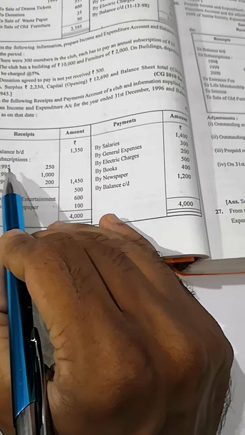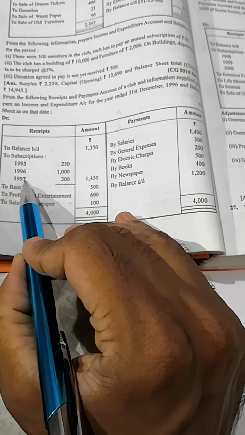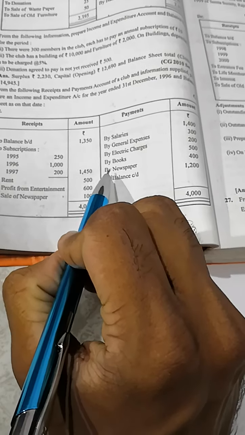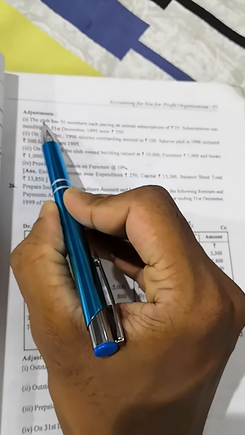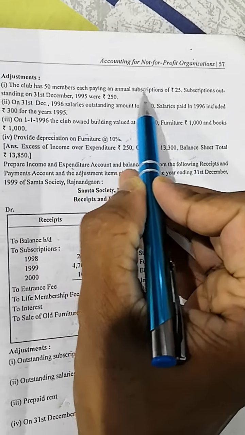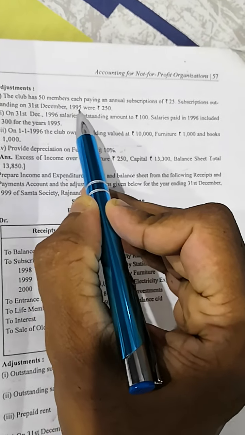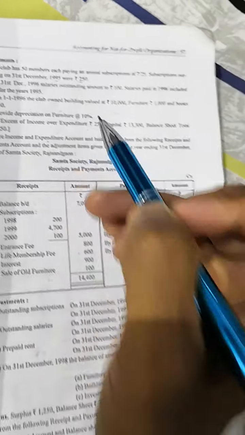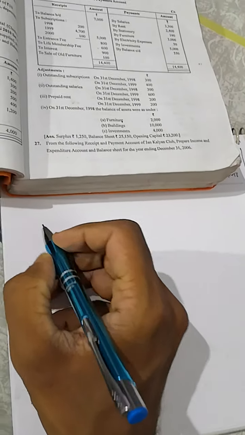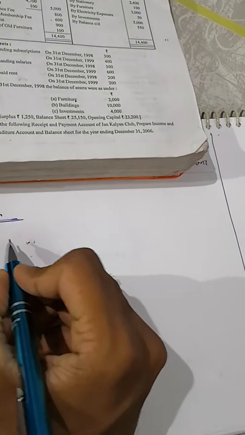I will just read the subscription. The subscription in 1995 is 250, 1996 is 1000, 1997 is 2200, and the total amount is 1450. And there is an adjustment given that the club has 50 members, each paying an annual subscription of 25. Subscription outstanding on 31 December 1995 is 250. Okay, so first we will do the subscription.